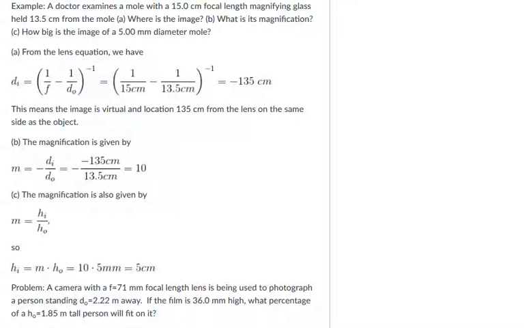I've had several questions about number 9 and the homework for chapter 25. So I thought I'd talk through the problem a little bit in the context of the example. All right, so here we go.